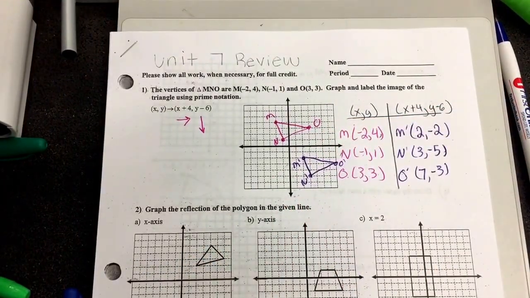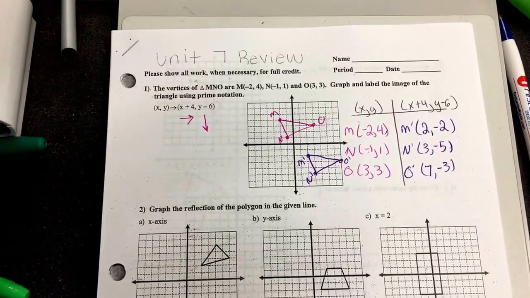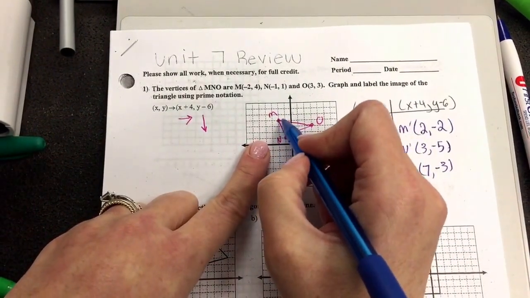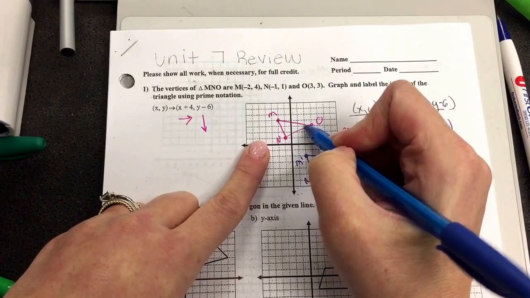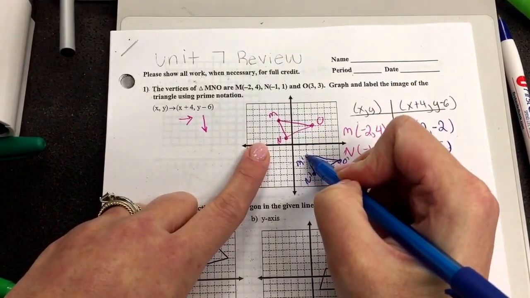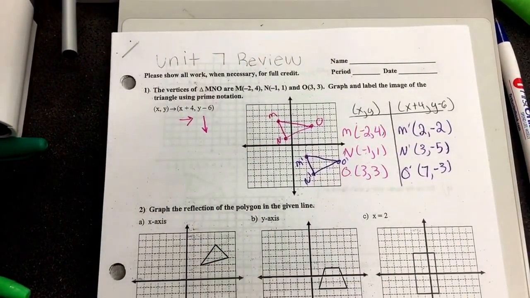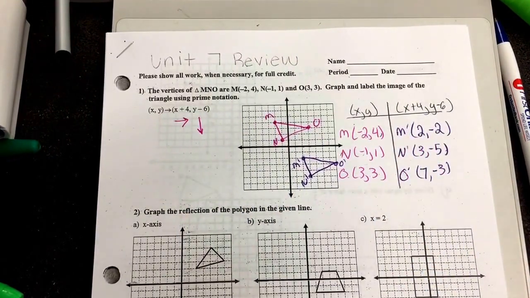Now you can say, hey, Miss Shades, is there another way to work this? Yes, there is. You can take your ordered pair and move this M over 4, 1, 2, 3, 4, and then down 6, 1, 2, 3, 4, 5, 6. And voila, right there, you're at the ordered pair that it works out mathematically. So you can either move it or do it mathematically, and plot the new points.